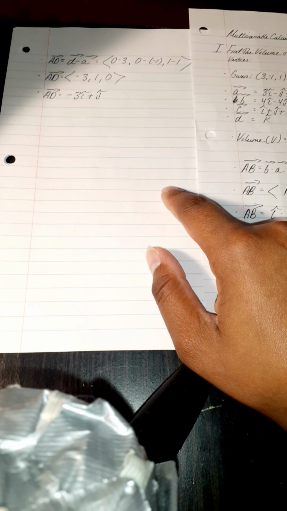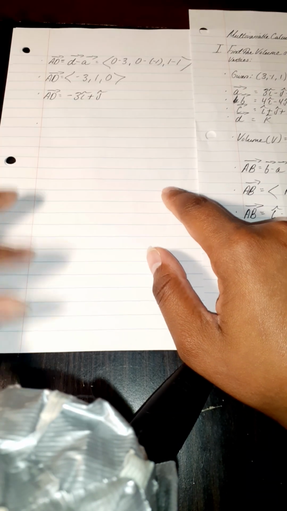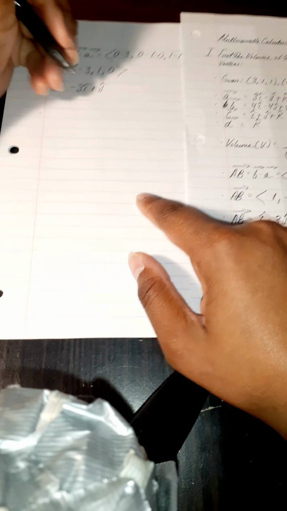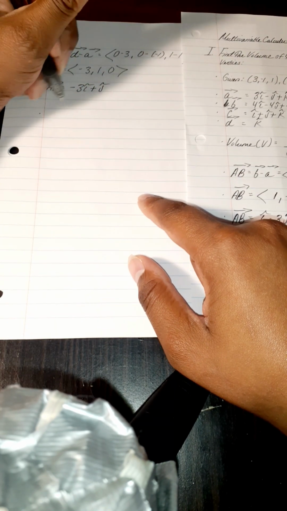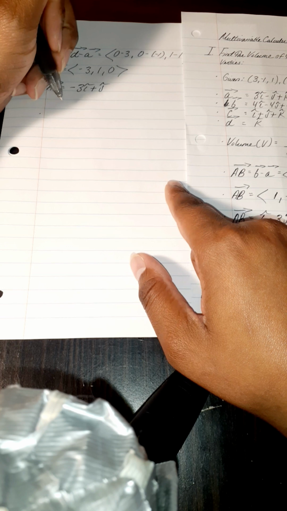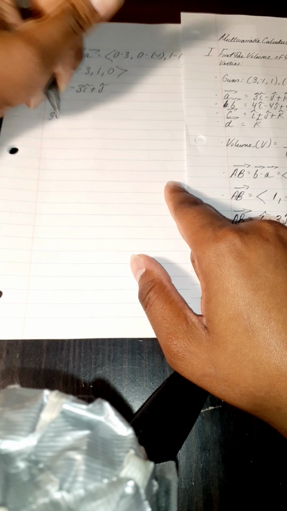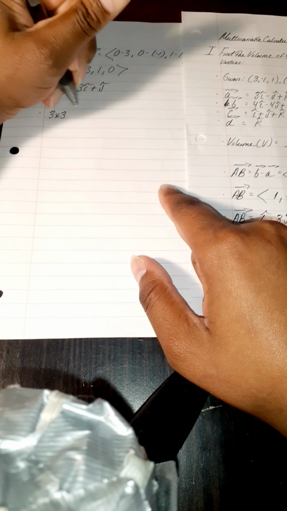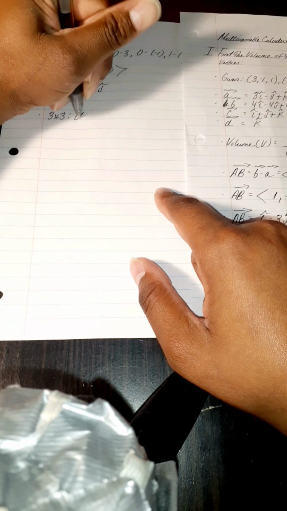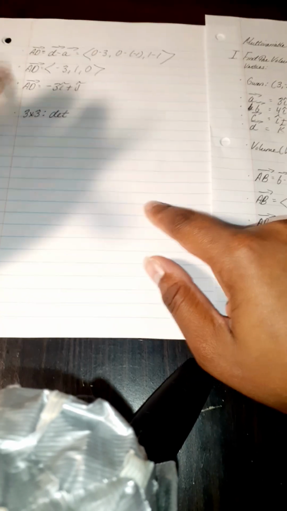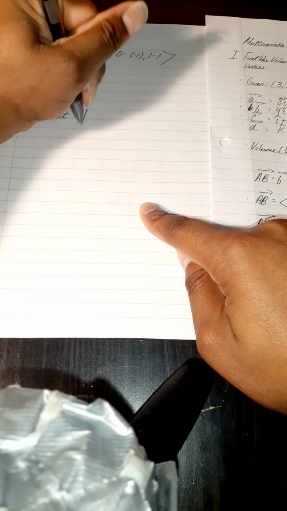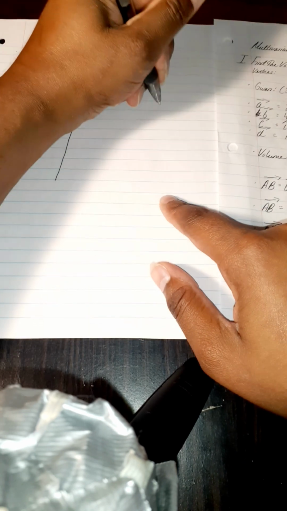Okay, so now we got everything we need, and we can find the determinant. So it would be a 3 by 3 because we got AB, AC, and AD. And we'll need the determinant. So all we do is stick in our components.